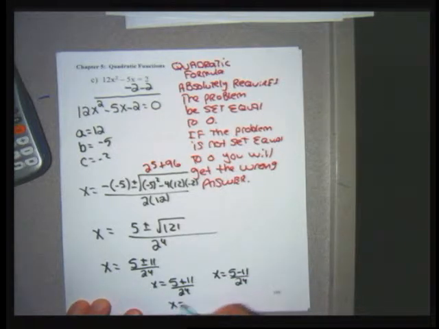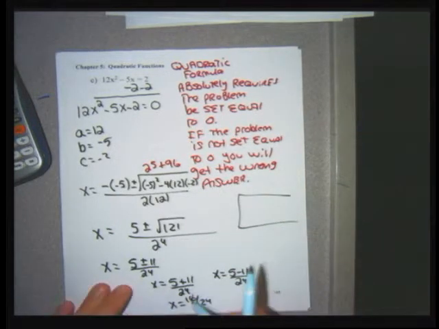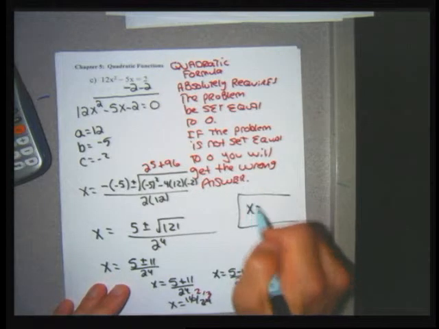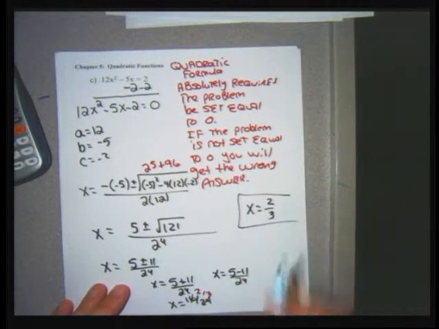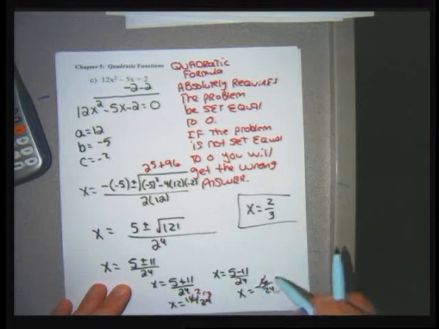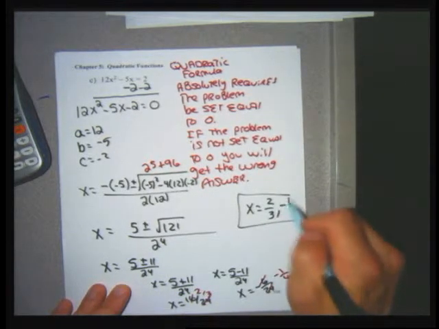5 plus 11 over 24 is 16 over 24, and that reduces by 8. 16 divided by 8 is 2. 24 divided by 8 is 3. And I'm going to get x equals 2/3 for one of my answers. And this next one, 5 minus 11 is negative 6. And negative 6 over 24 reduces by 6. Negative 6 divided by 6 is negative 1. 24 divided by 6 is 4, and my other answer is going to be negative 1/4.